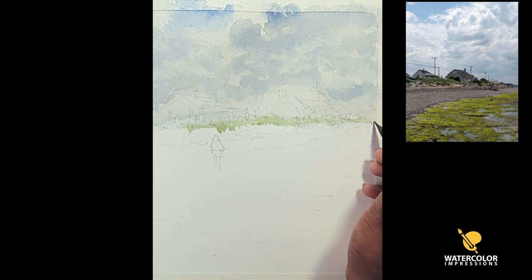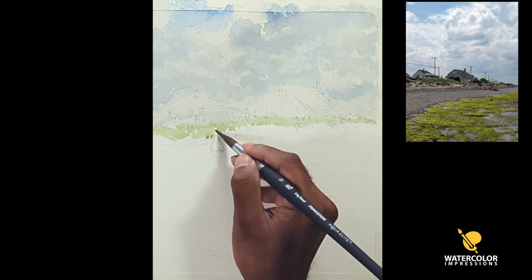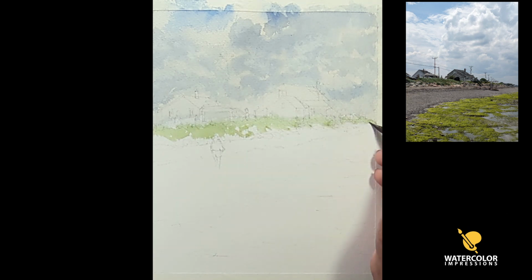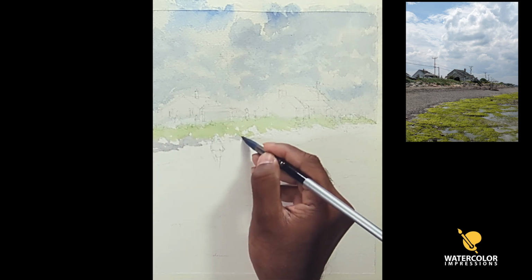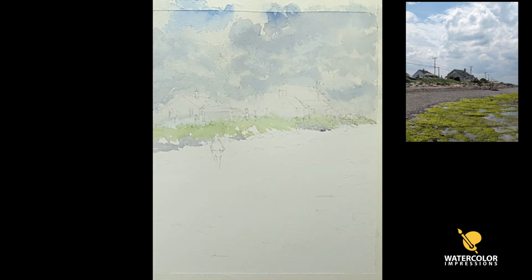I think I'm happy with the clouds, and I brought the wash all the way to the bottom, and it's still a little bit damp. So now I'll start with the grass, which is on top of the beach shore. And now I'm connecting that shape with the rocks.